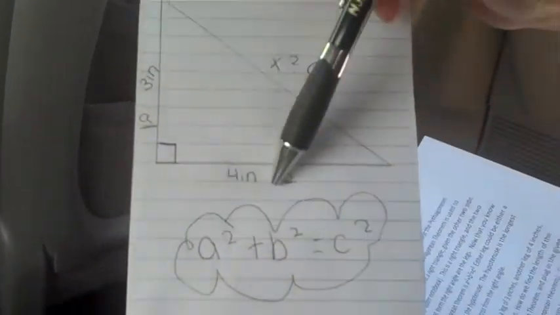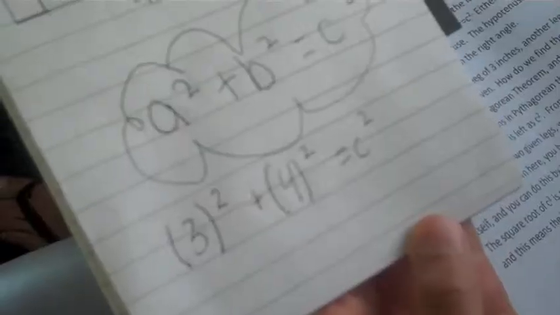This right triangle has a leg of 3 inches and a leg of 4 inches, but the hypotenuse is not given. How do we find the length of the hypotenuse? Use the Pythagorean theorem and plug in the given lengths. Since we don't know the hypotenuse, it is left as c squared. From here, you can solve the problem.